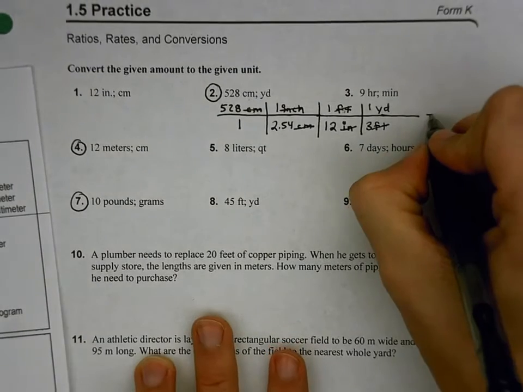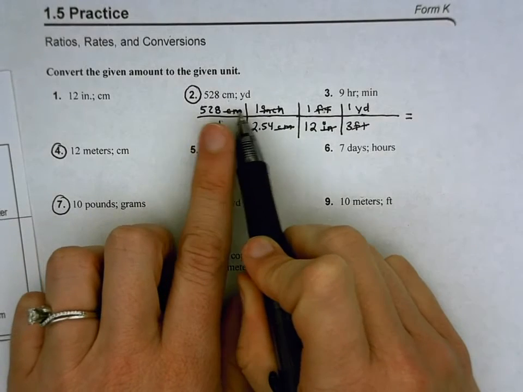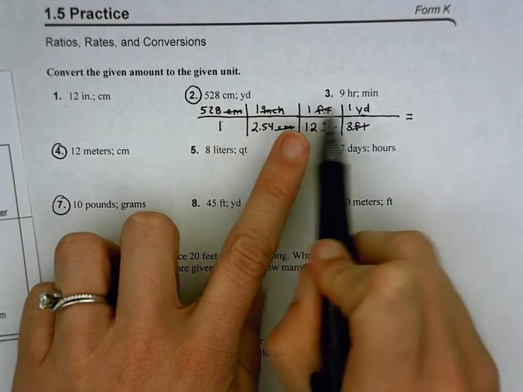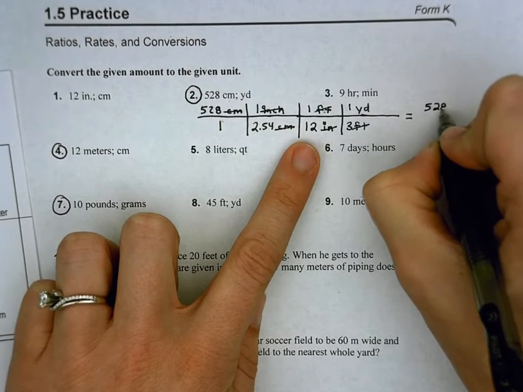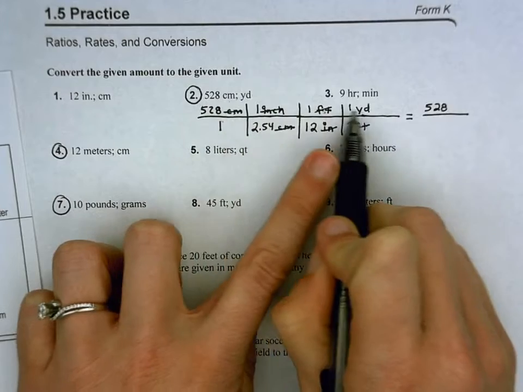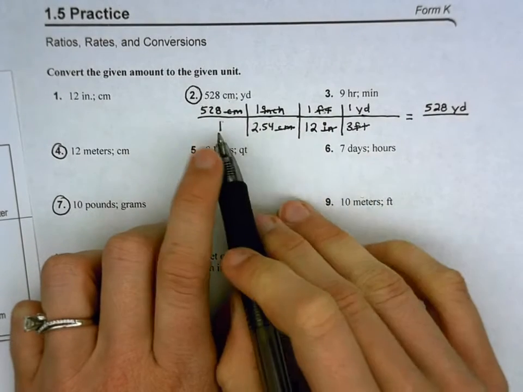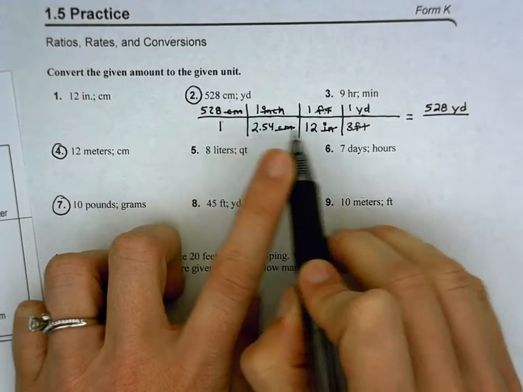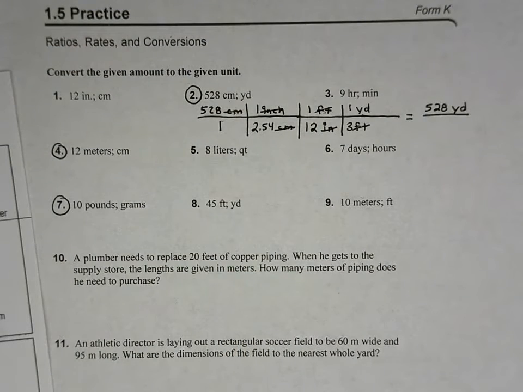To complete this problem, we multiply across. 528 times 1 times 1 times 1 is 528. And the units that I'm left with here in the numerator are yards. And in the denominator, I'm going to go 1 times 2.54 times 12 times 3. So go ahead and take a moment and do that.